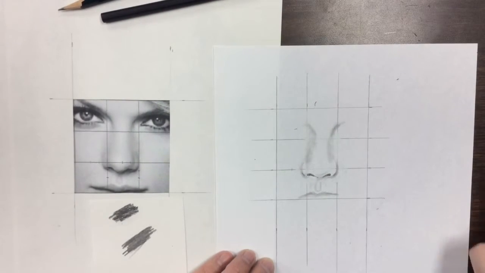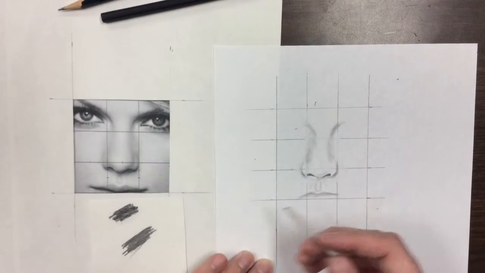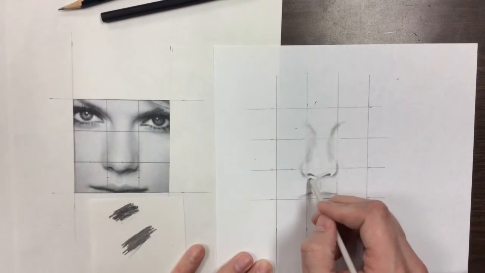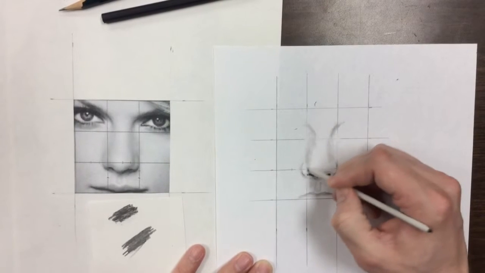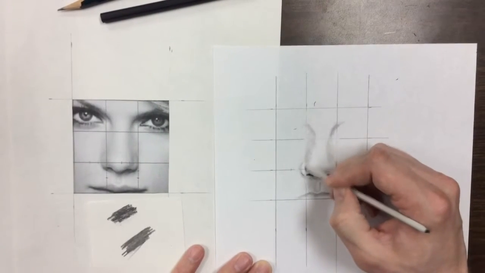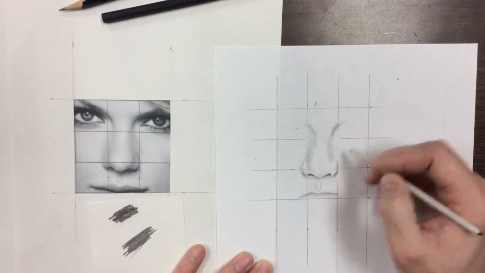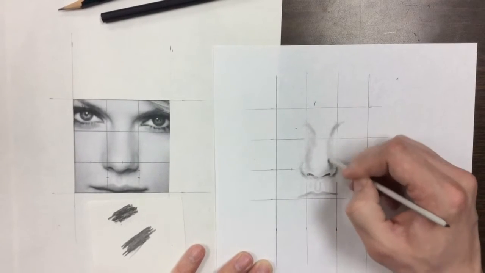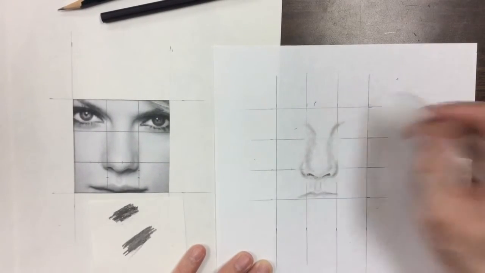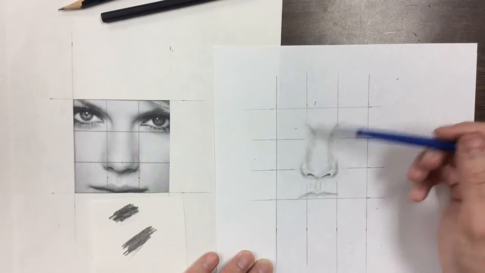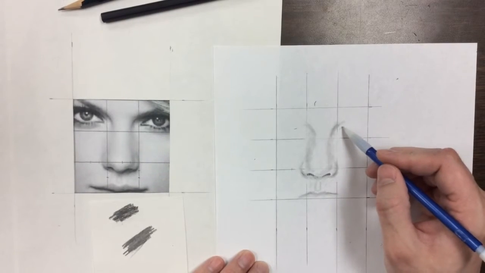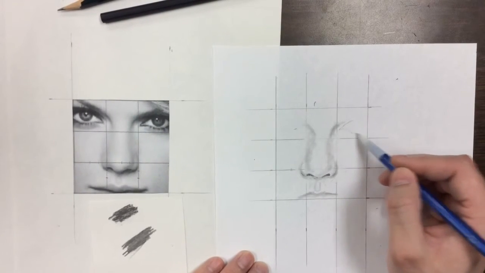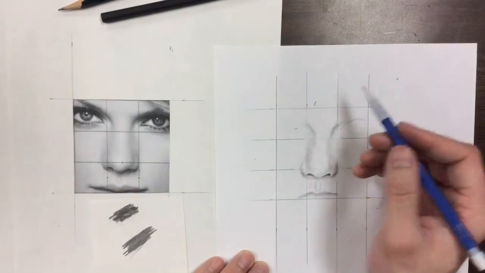And then we can go in and add some more detail or some darker shadows. I see there's definitely more of a shadow underneath this nostril here. And then there's more of a curve to the nose. So I'm going to add more of a shadow here. And obviously you'd want to erase your grid lines better on your actual drawing, but this is just a practice for your sketchbook. And if you want to add in the eyes, you're more than welcome to.